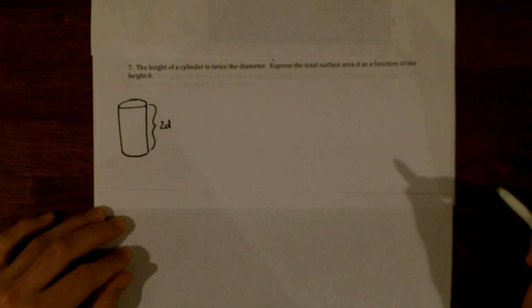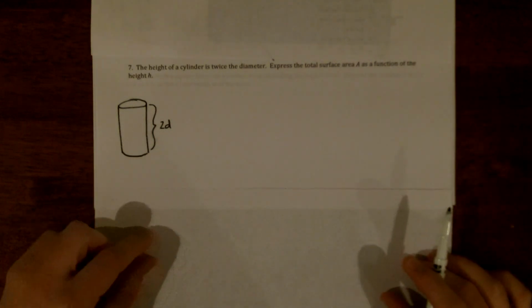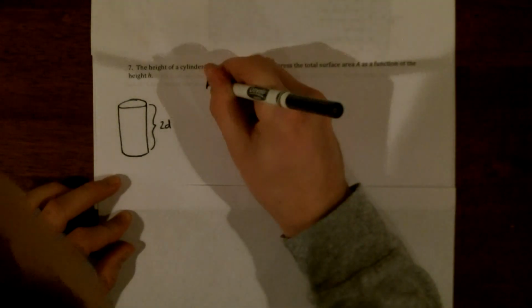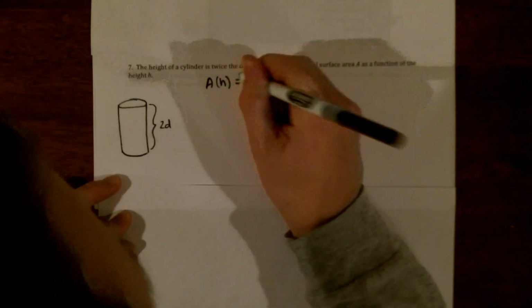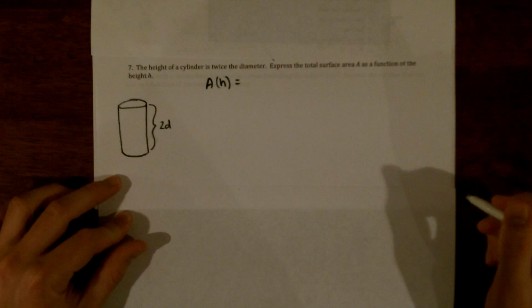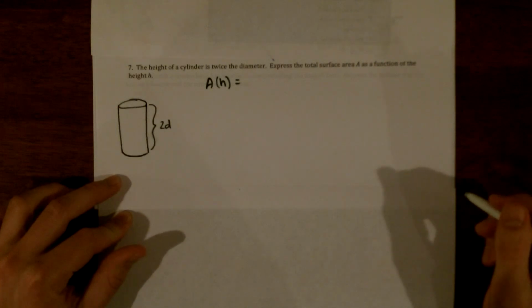Alright, the next problem is number 7. We're looking at a cylinder whose height is twice the diameter, and we want to express the total surface area, A, as a function of the height. So I'm going to write down A as a function of h, and then let's talk about what we're looking for. We're looking for the surface area of a cylinder.